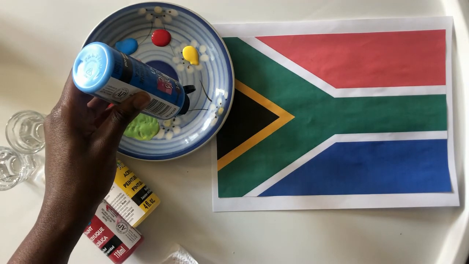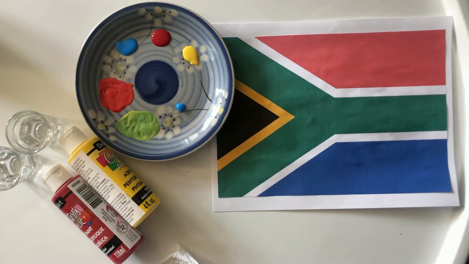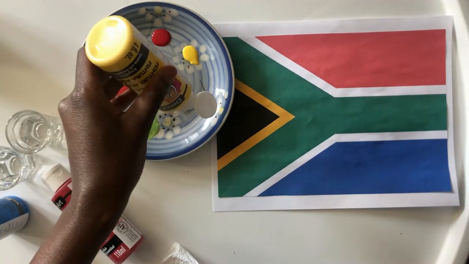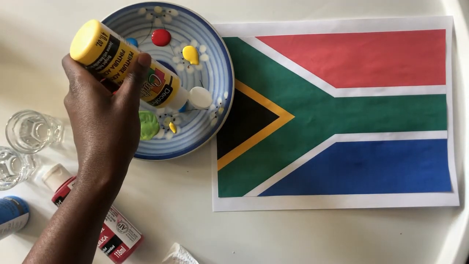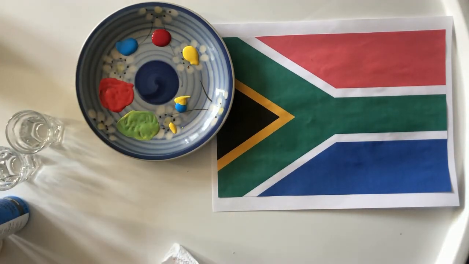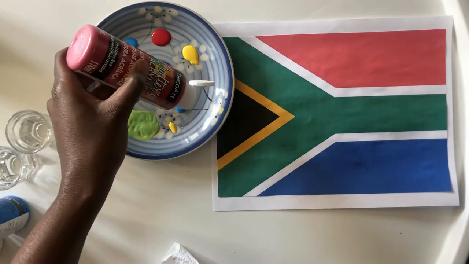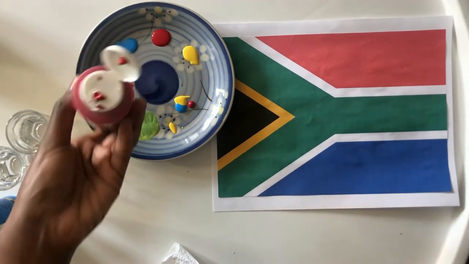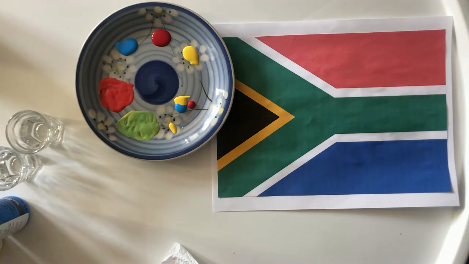Let's see. Let's do an experiment. 1 drop of blue. 1 drop of yellow. And 1 drop of red. Let's mix it all together and see if it turns black.